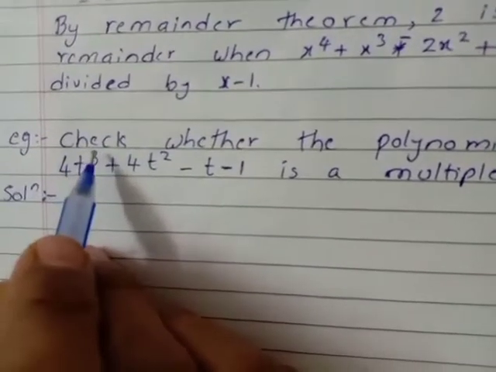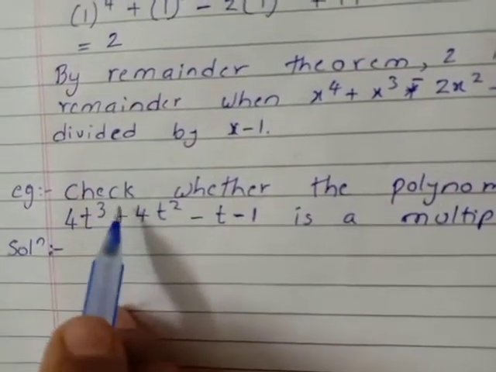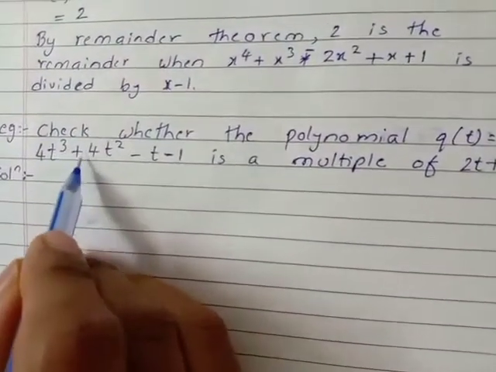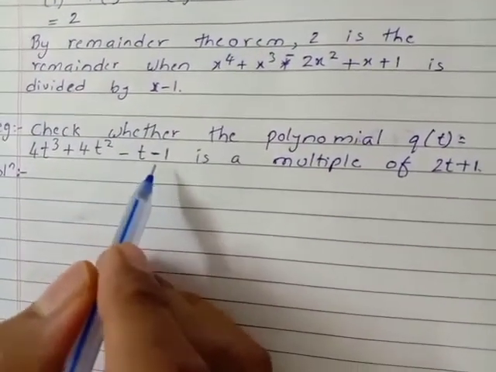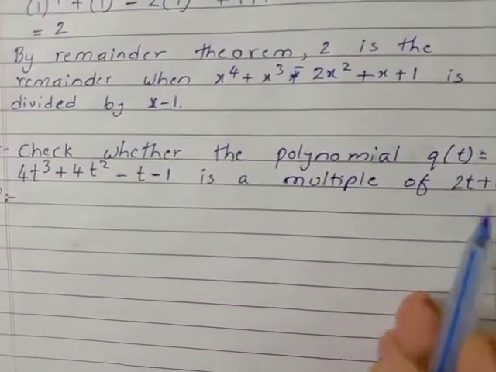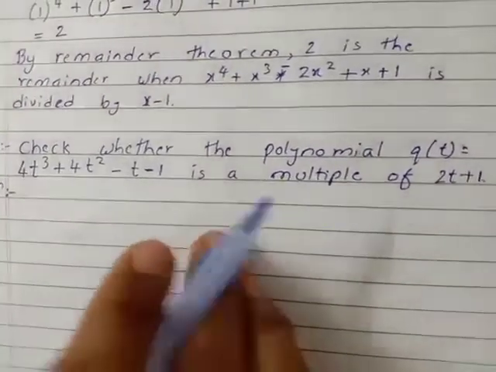Okay, let's solve one more example. Now the question is a little bit different. Check whether the polynomial q(t) equal to 4t cube plus 4t square minus t minus 1 is a multiple of 2t plus 1. What do you mean by multiple of this?